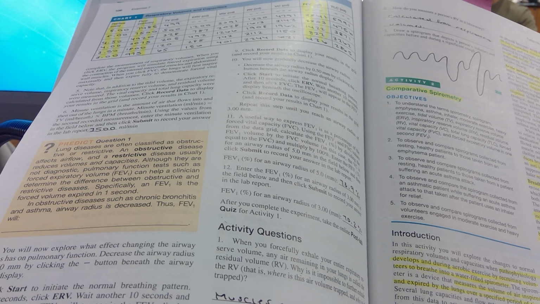Yes. Anyway, so on chart 1, there's a lot of data that's there in front of you. And I would like you to look at the following columns. Please look at radius. Please look at flow. And please look at FEV1. Those are the ones that I want us to look at that changed when we changed the radius the most. We started out with a radius of 5, and then we progressively got smaller to 3.